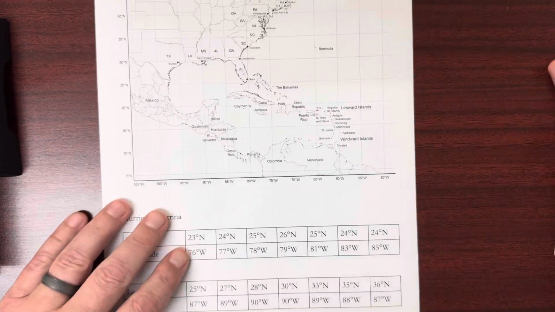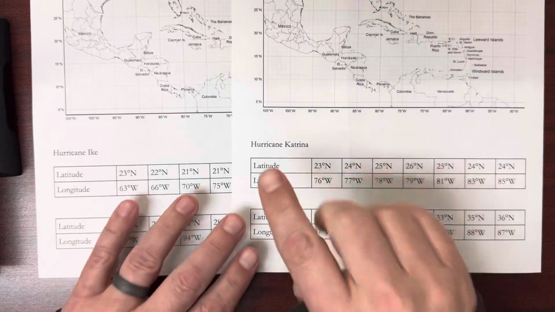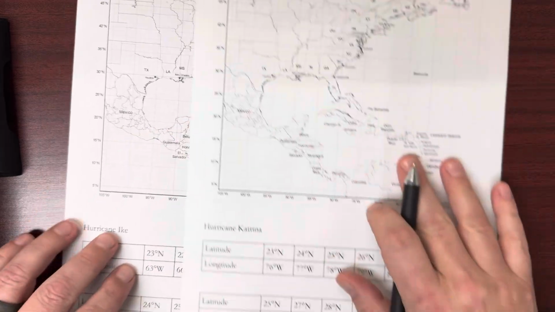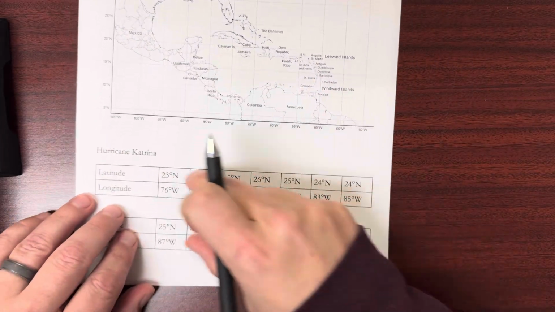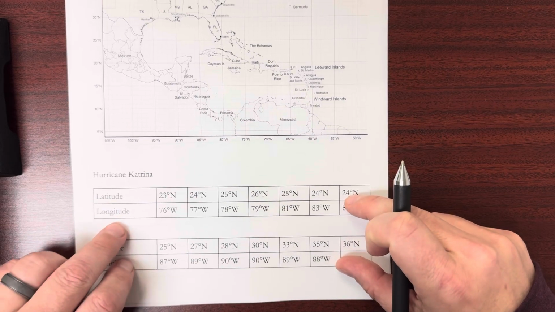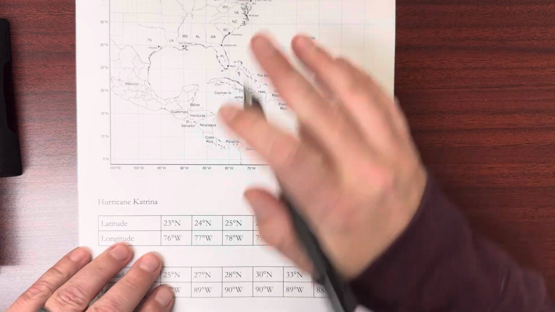Okay, what you're doing is graphing two different hurricanes. I've got Hurricane Katrina, that's the first one. Hurricane Ike is going to be the second one. And then I have the points we're going to plot down here with latitude and longitude. So let's do a few of these to track the path of the hurricane.